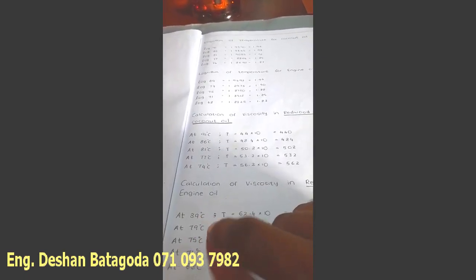Now let's calculate the viscosity in Redwood seconds. T equals 44 times 10 for the temperature of 91 degrees Celsius, right? Then for 86 degrees Celsius, it is 48.4 times 10, because 48.4 is the time taken to collect 50 cubic centimeters of coconut oil. Like that we can perform calculations for coconut oil. Agree? The same method of calculation we can adapt for engine oil, for the temperature values 89 degrees Celsius, 79, and so on.